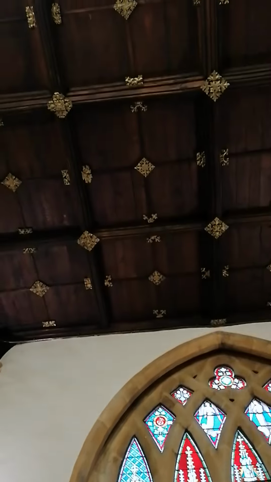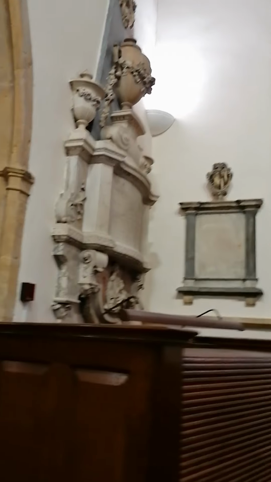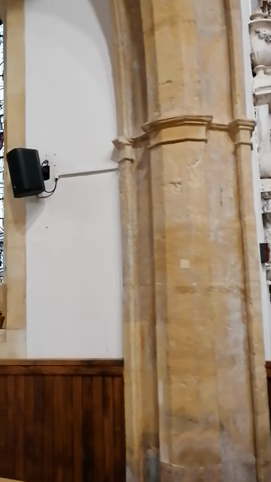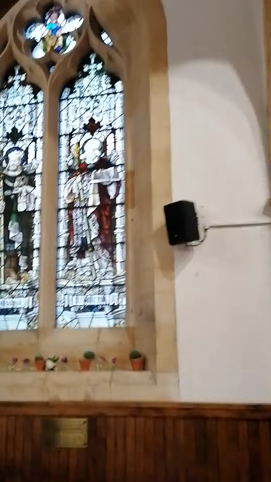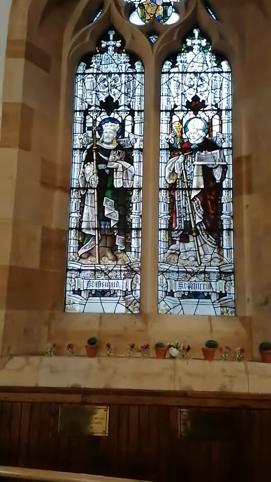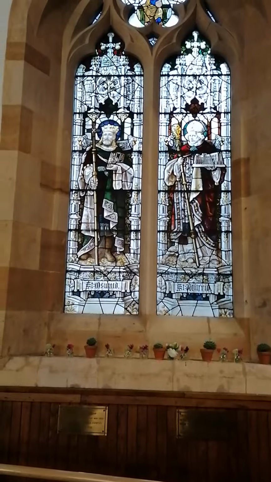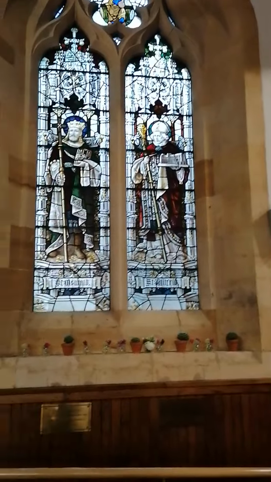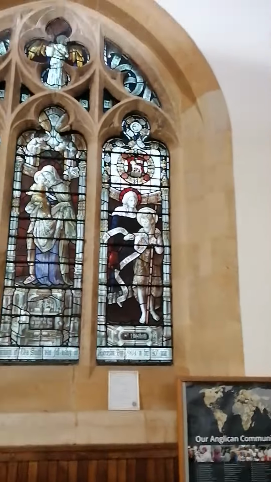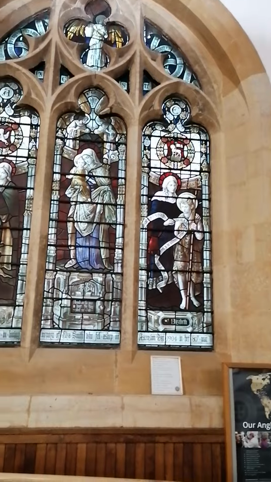Just above the roof there, lovely panelling, and again loads of stained glass window that we're just going to document now as we pan round. And there's bits and pieces going on behind me as well. St Oswald there and St Wilfrid, if that means something to people, as the saints. They're not saints that obviously appear in the Bible there.